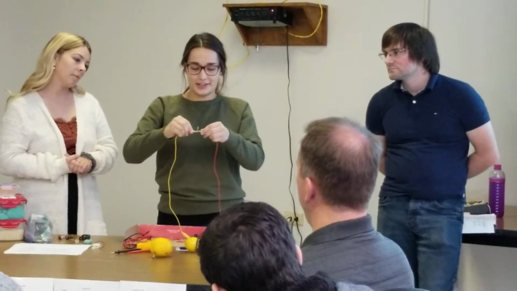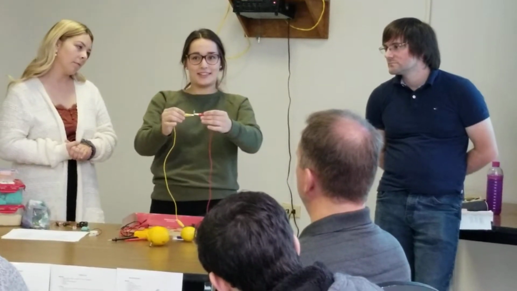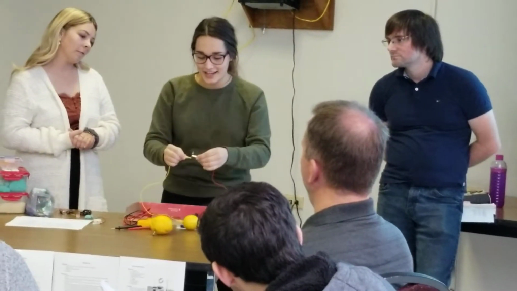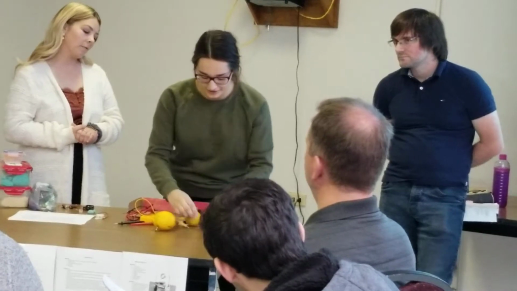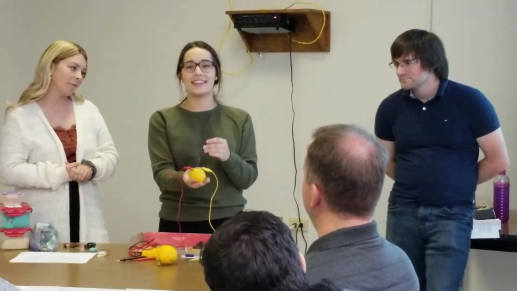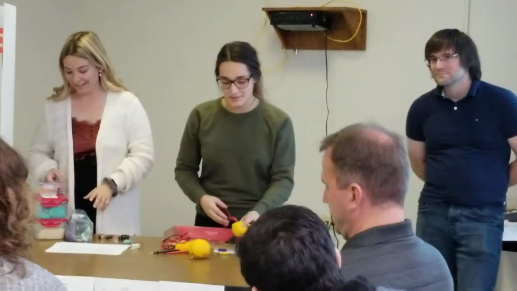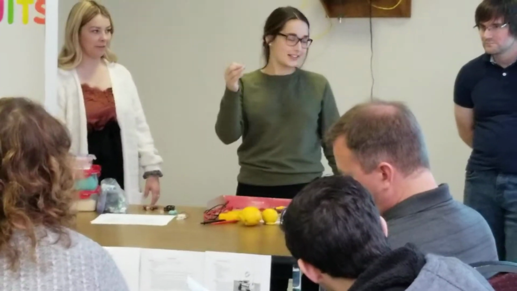Now, this does not light up, and that is because lemons aren't the best battery to use for everything. They're not very strong, so you will need to connect more lemons in order to get a faint light out of this.